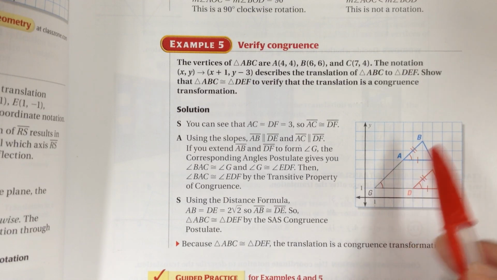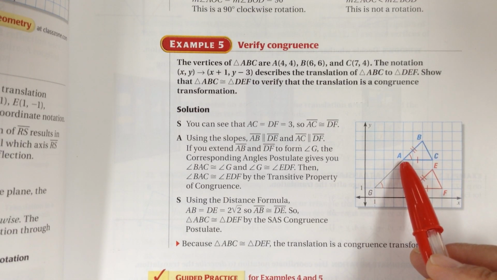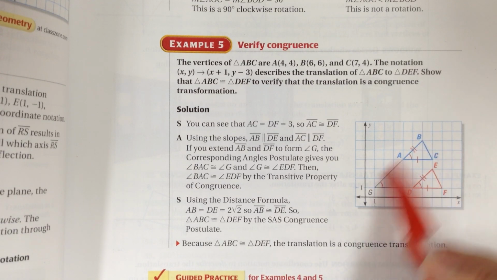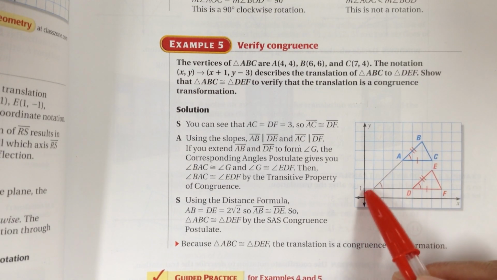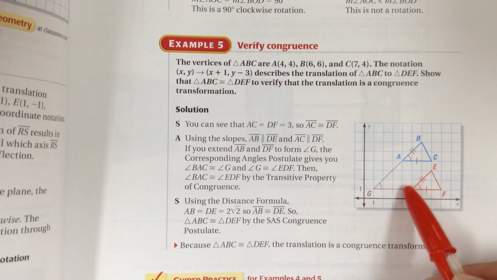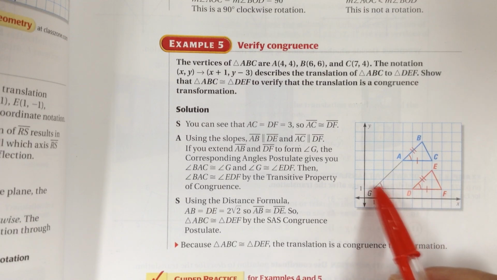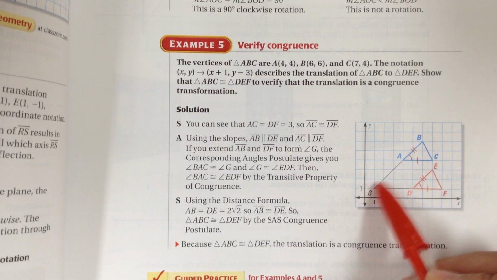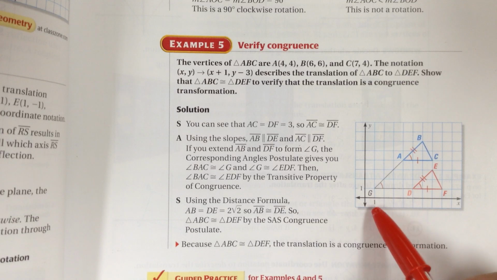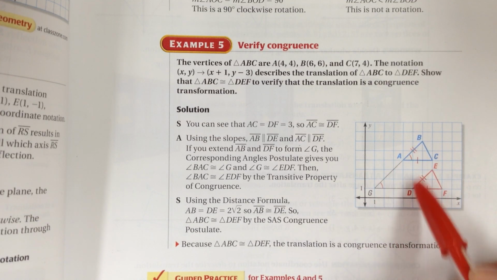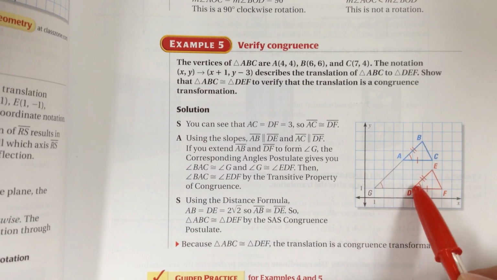Again, slope is y over x, so slope equals 2 over 2 here, and 2 over 2 here. So they are the same slope. You can extend this and make it into parallel lines. Whenever you have parallel lines, the corresponding angles are congruent. This would be corresponding angles, and this would be corresponding angles. And if two angles are congruent to the same angle, then they are congruent.